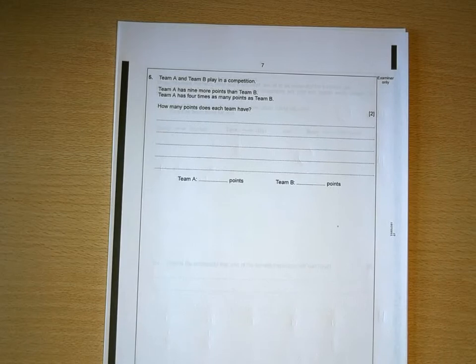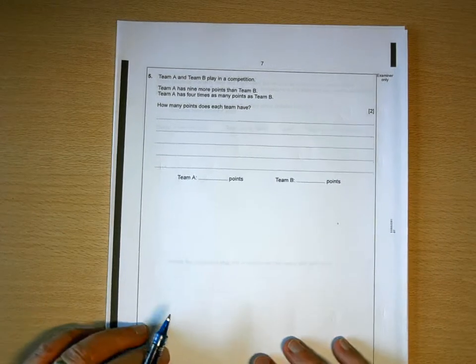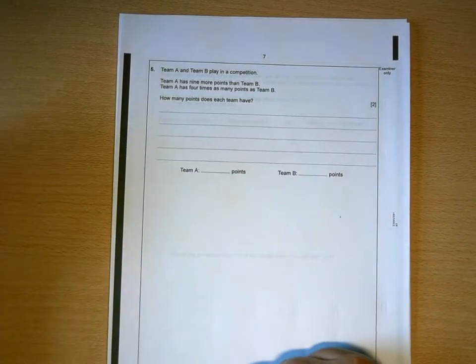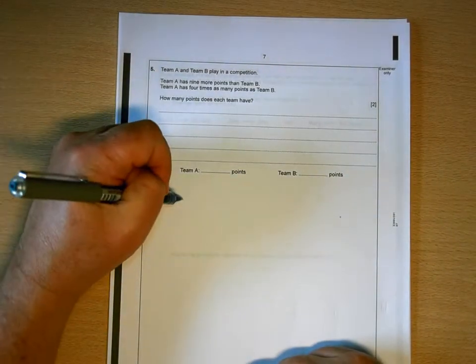Question 6. Team A and Team B play in a competition. Team A has 9 more points than Team B. Team A has 4 times as many points as Team B. How many points does each team have? So the easiest way to go about this, unless you like your algebra, is pretty much trial and error.